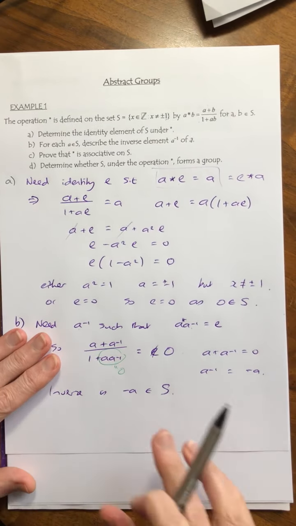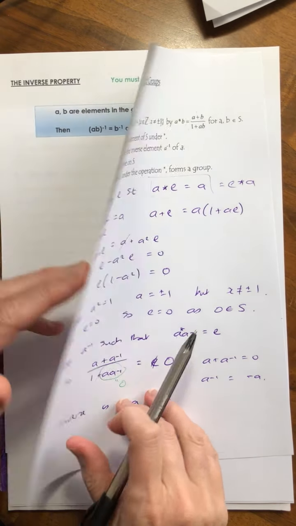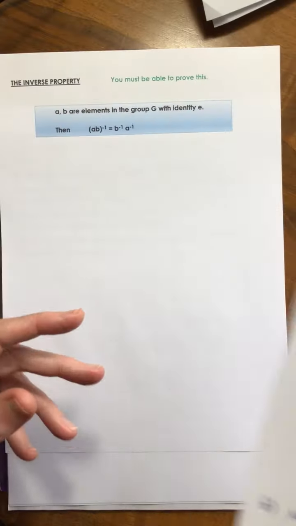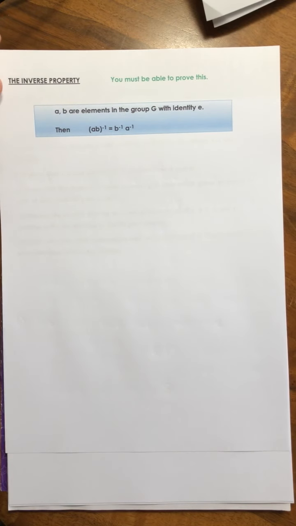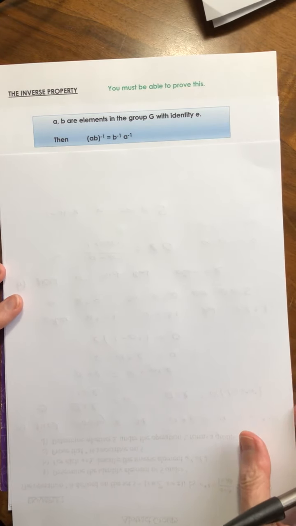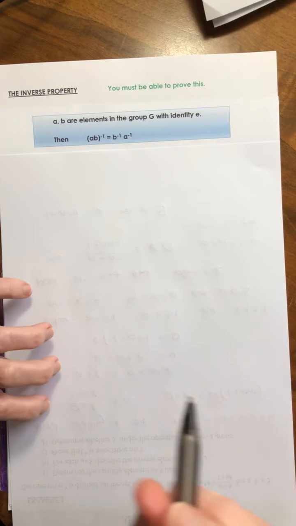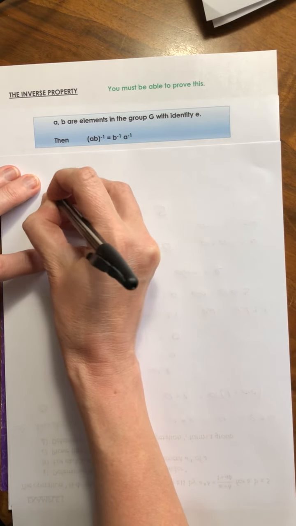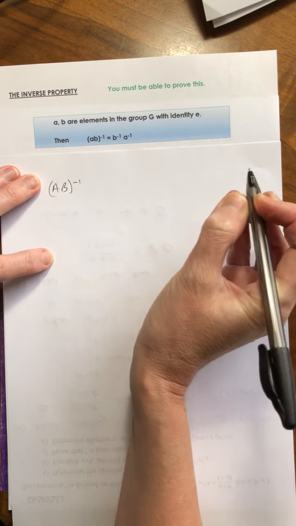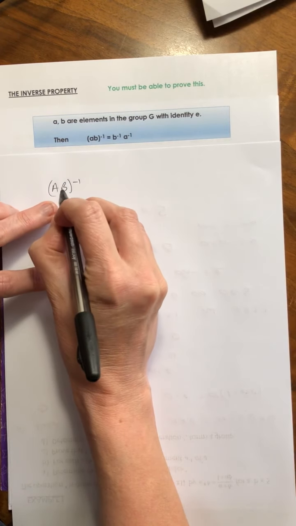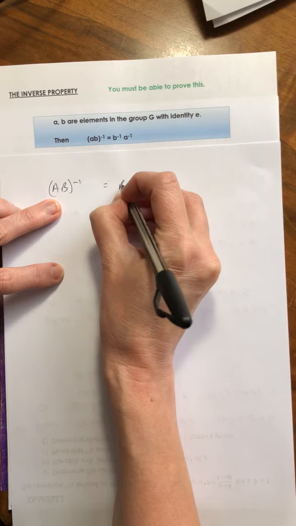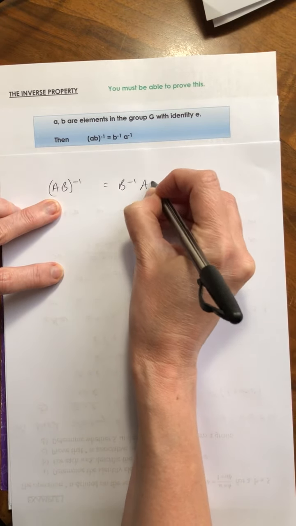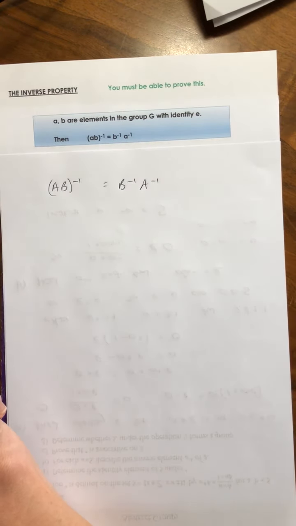Next up, as I said, there is this one specific property that you may be asked about. It's called the inverse property. And there is something similar with matrices. So I think matrices, it's pure core 1. And that is if you have two matrices and are looking for the inverse of the product, it's actually kind of the reverse thing like that.